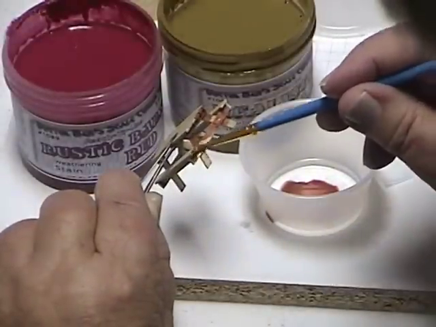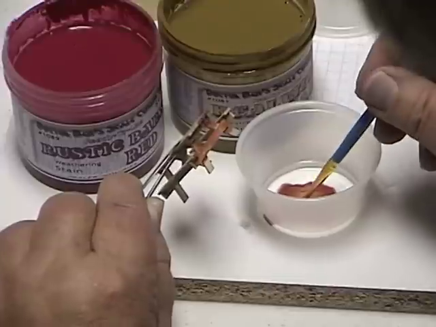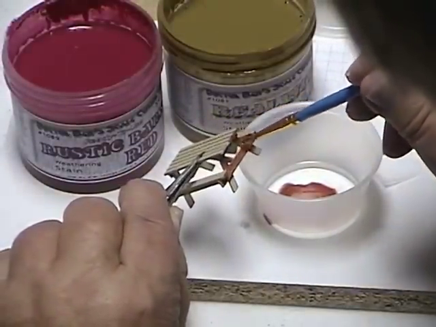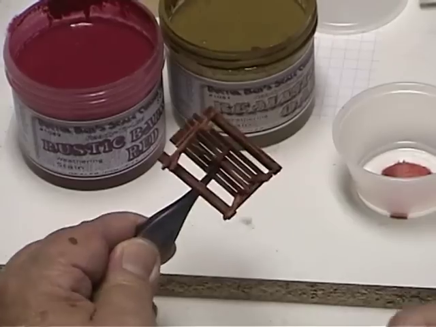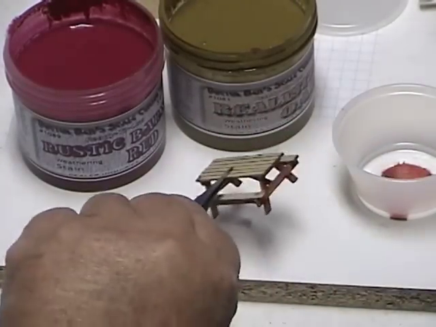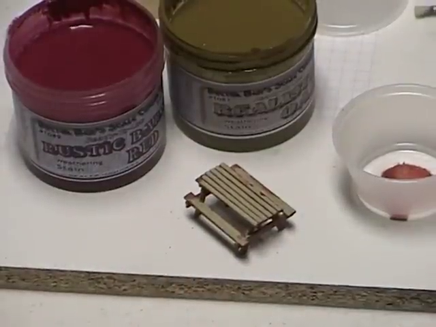I don't put real heavy coats of paint on. I put on enough to cover it, but just barely. I'm not really trying to cover it and make a thick protective coat since it's just a model. And we're going to remove a lot of these colors as time goes on. Once you get the bottom of it painted, flip it over, and we'll go to work on the upper surfaces.